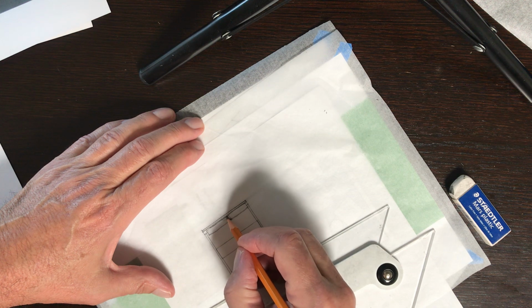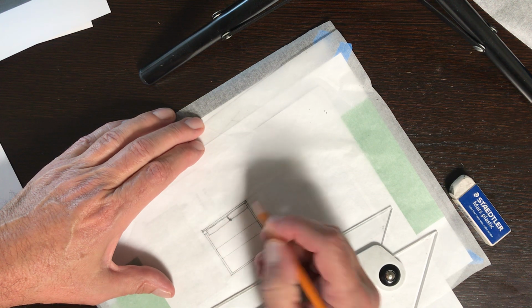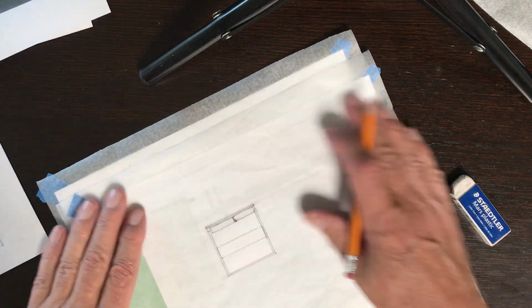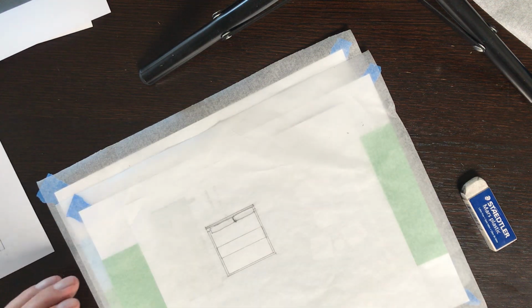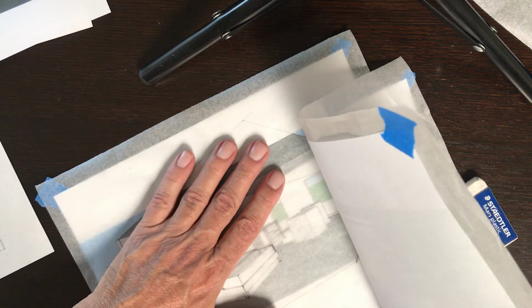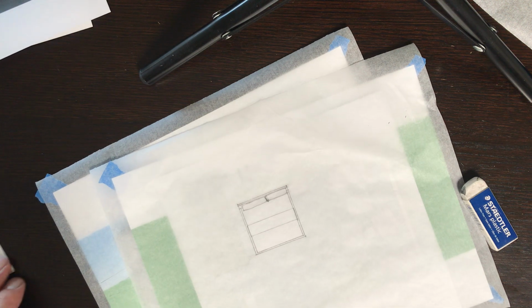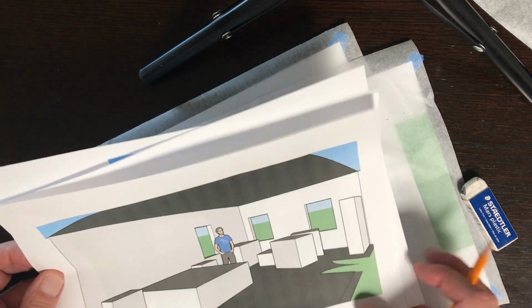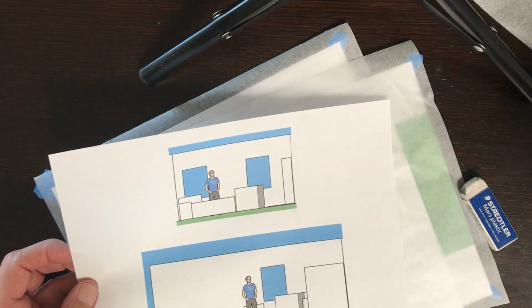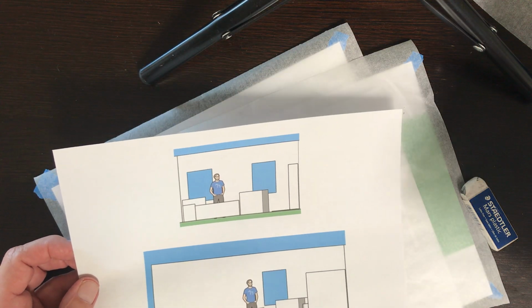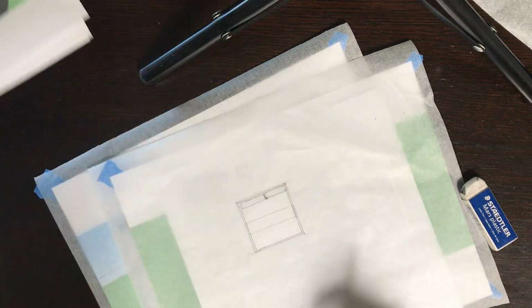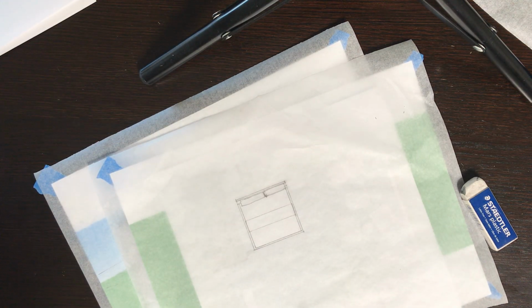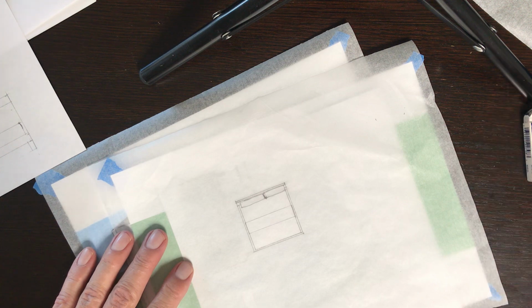And again, I just want to do this in pencil, and then we'll come back and do all of our line weights. So you'll do this for your perspective. You'll do it for your floor plan. So perspective, floor plan, and both of your elevations. Alrighty. Next phase, we'll talk about line weights in perspective.